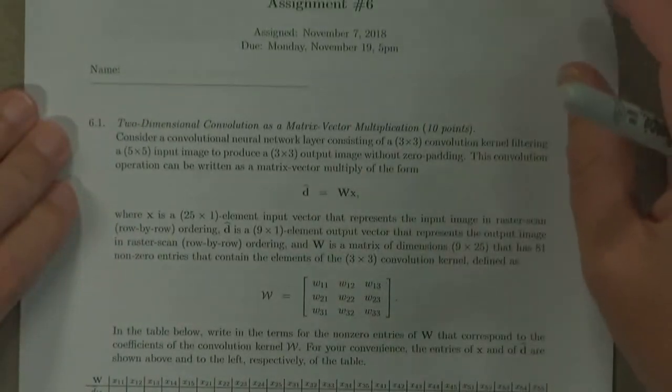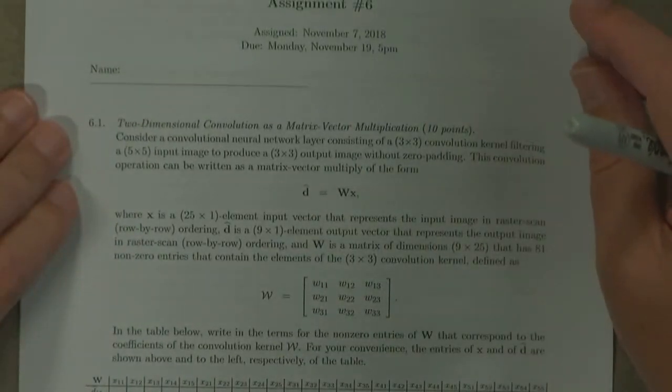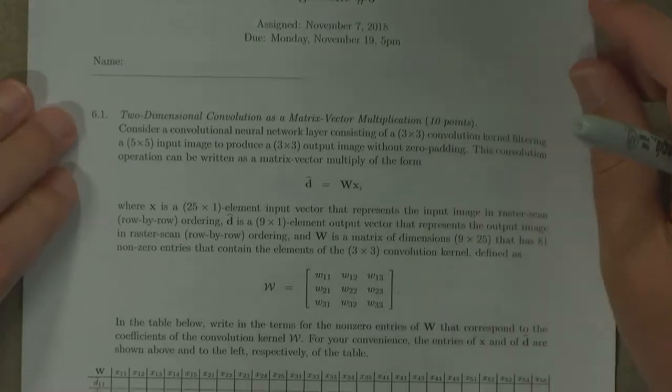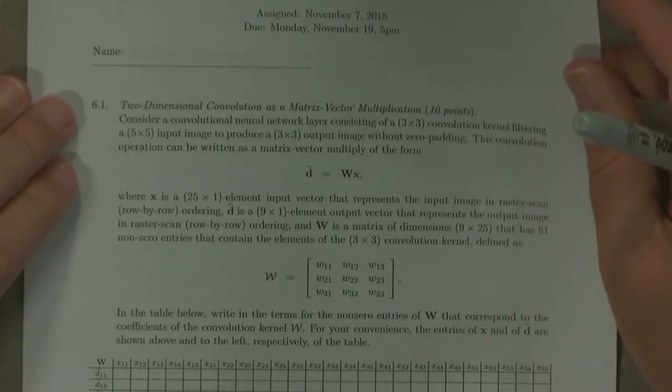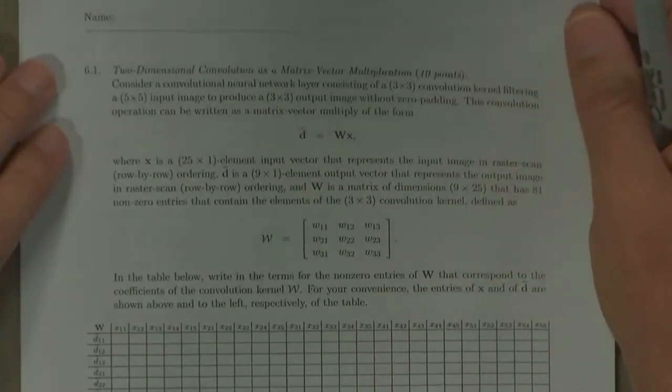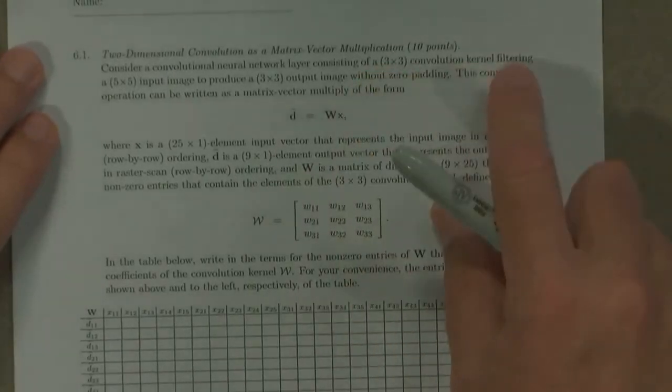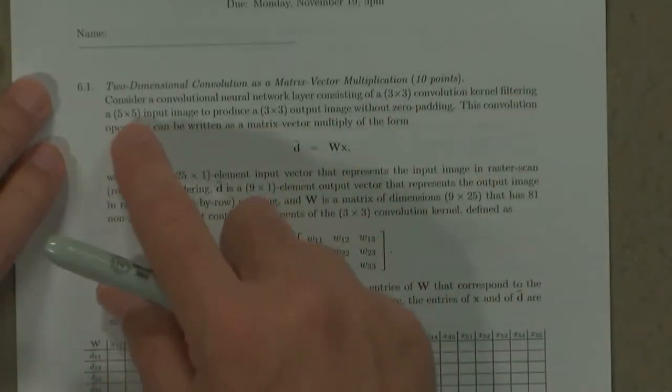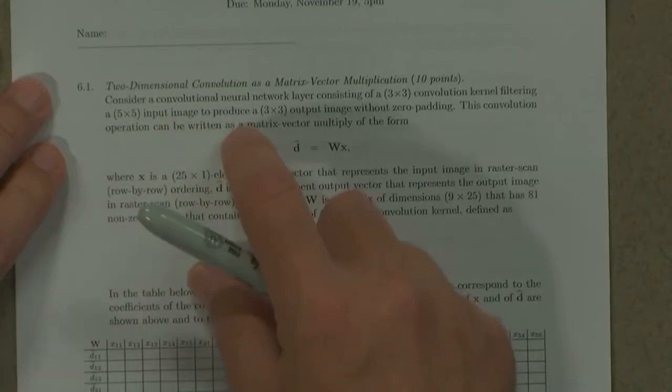Yes? Yeah, Professor, in this design, it seems that W has 25 filters in this design. You choose 25 filters to... Oh, you're talking about this first one? Yeah. Oh, the first one. Well, I mean, take a look at it. It's actually a 3x3 convolution kernel filtering a 5x5 input image to produce a 3x3 output image.